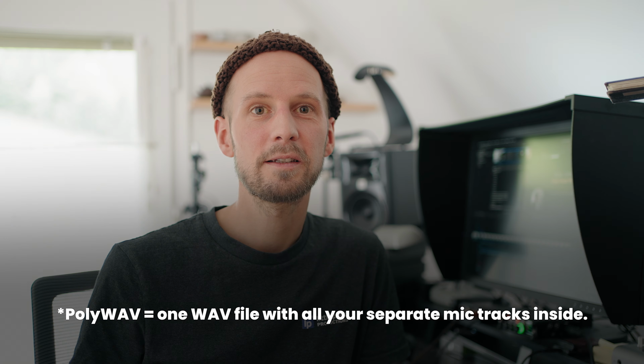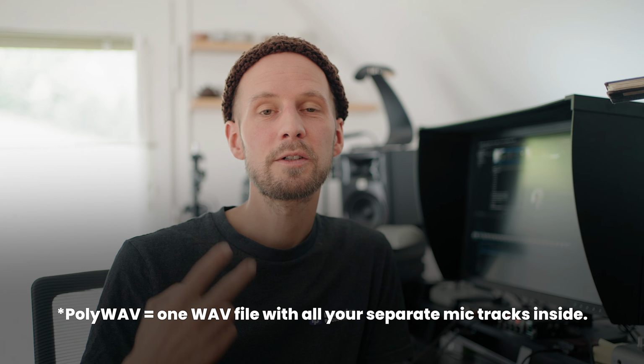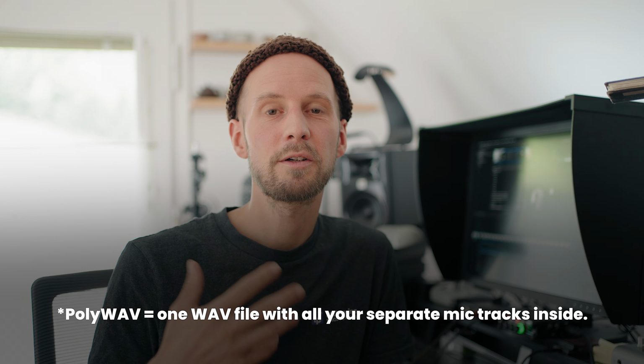So here comes a quick tip for all the Mixpre owners out there and all the people that have a Polywav file and want to split that into separate tracks. What is a Polywav file? A Polywav is a WAV file that has more than 2 tracks in it. So it would have 3 or 5 or 8 tracks in the same file.